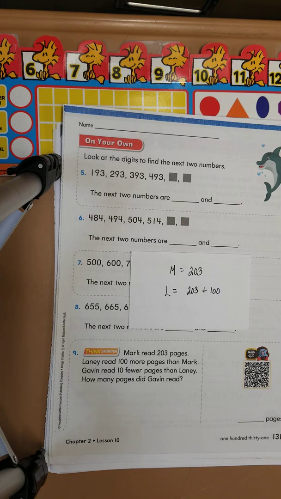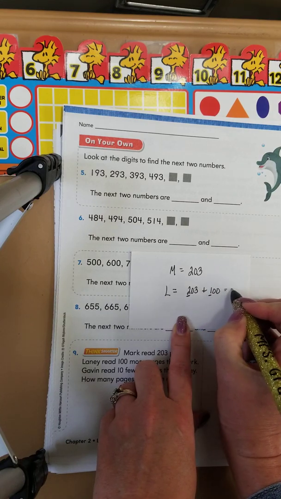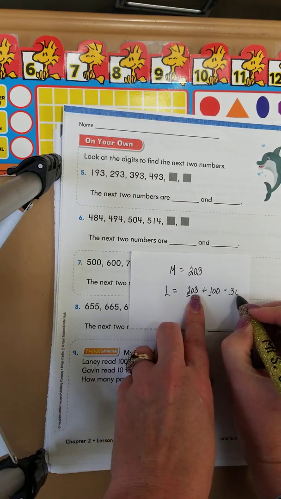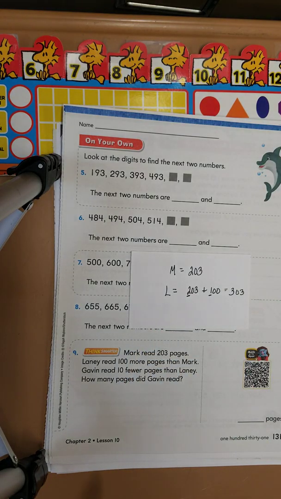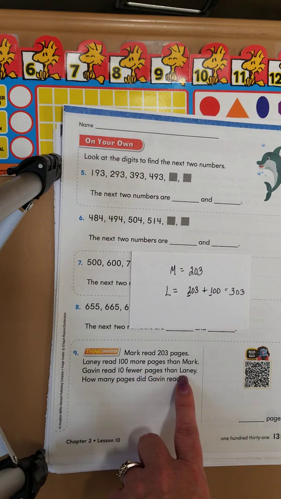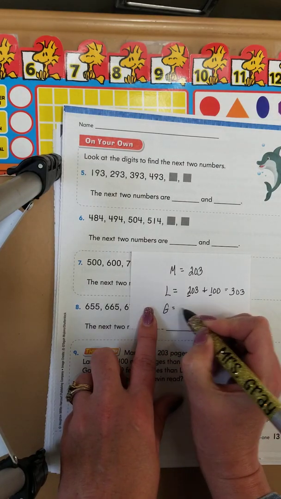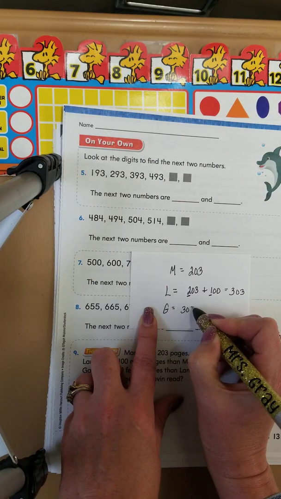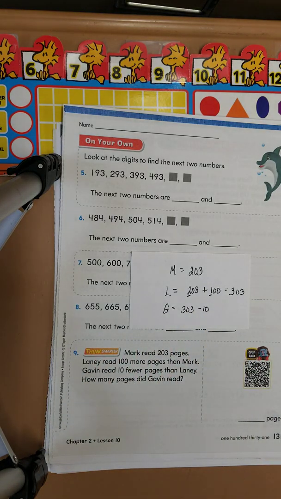Our tens and our ones are going to stay the same. It's the hundreds that's going to change. 2 plus 1 equals 3, so 303. So that's what Lainey read. Now Gavin read 10 fewer pages than Lainey. So Gavin equals 303 minus 10. Oh goodness, I think I might want a quick picture for that one.